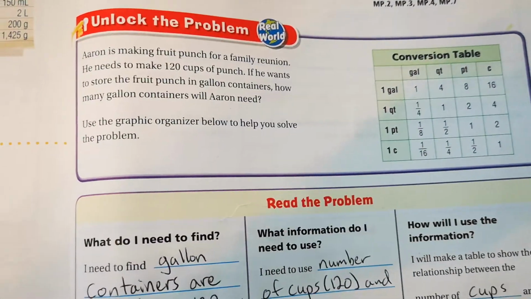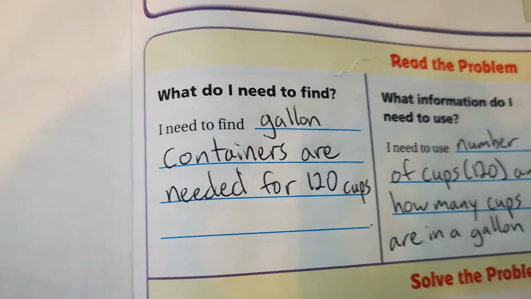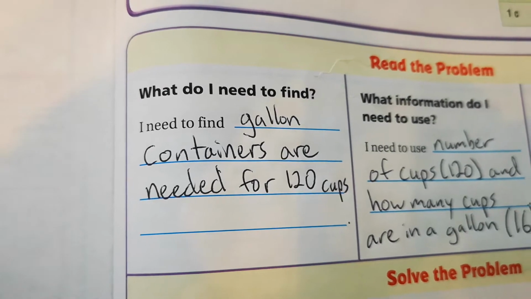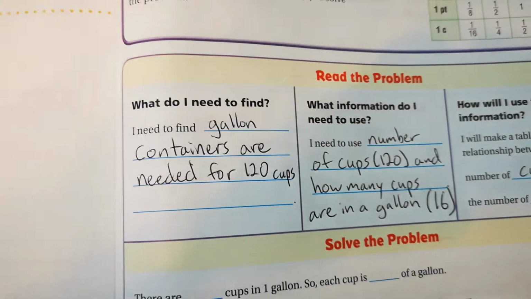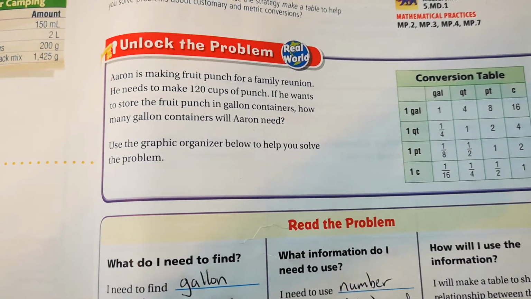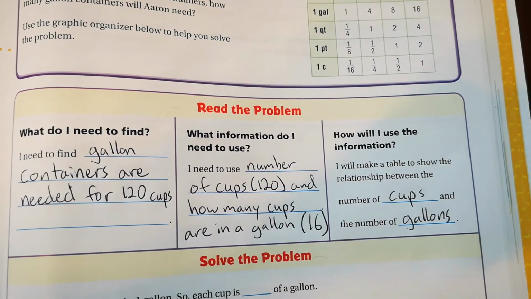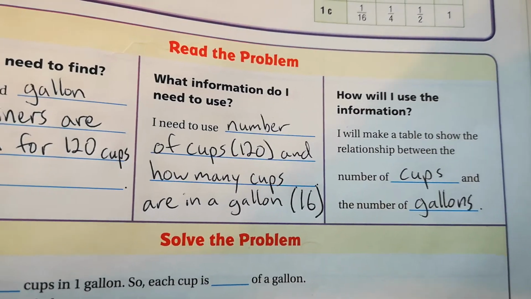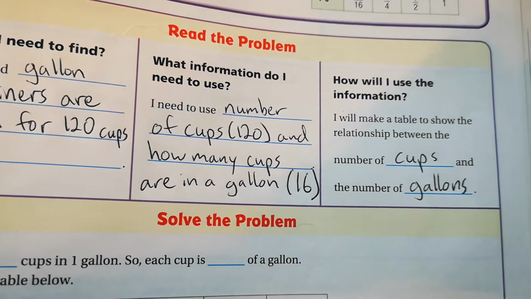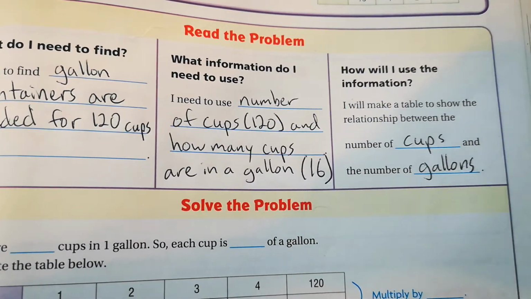So let's read, what do I need to find? I need to find how many gallon containers are needed for 120 cups. Because remember, the problem was Aaron is going to make 120 cups of punch, but he wants to put them into gallon containers. All right, so what information do I need to use? I need to use the number of cups, which I know is 120, and how many cups are in a gallon? Well, there's 16 cups in 1 gallon.